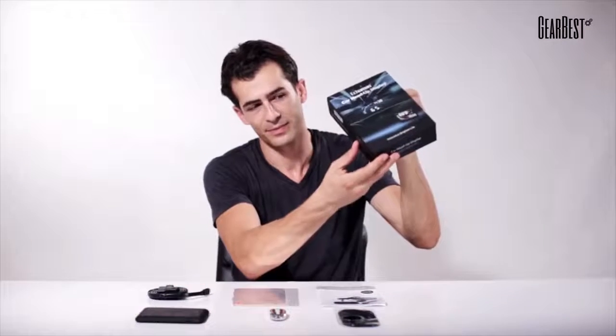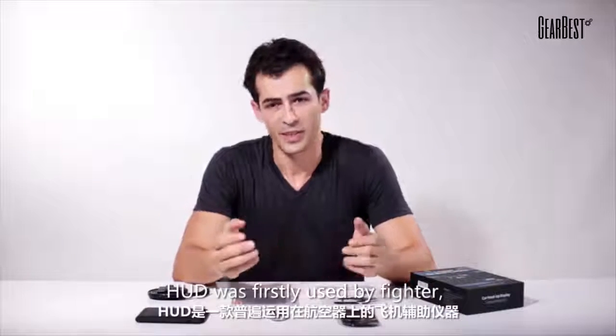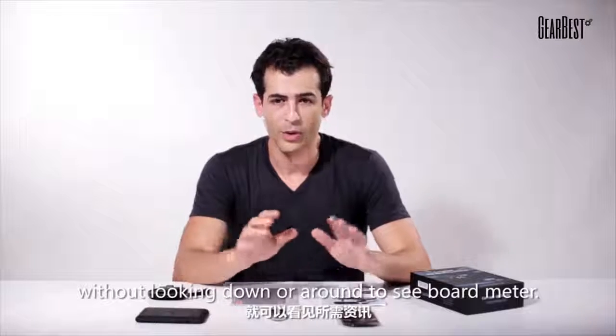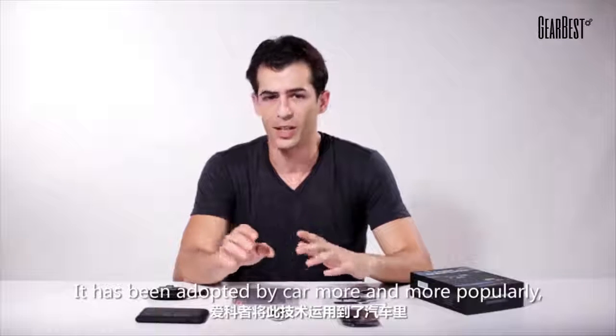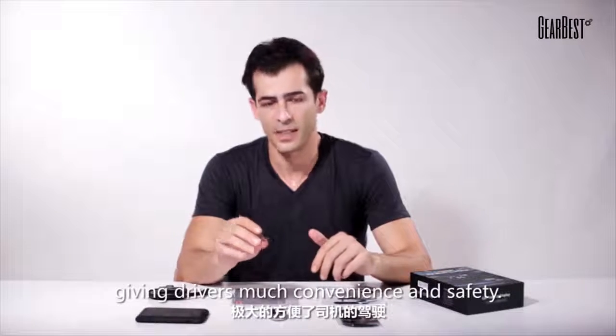Today I will introduce for you the HUD device. HUD was first used by fighters, helping pilots to keep looking forward, without looking down or around to see board meter. It has been adopted by cars and more popularly, giving drivers much convenience and safety.